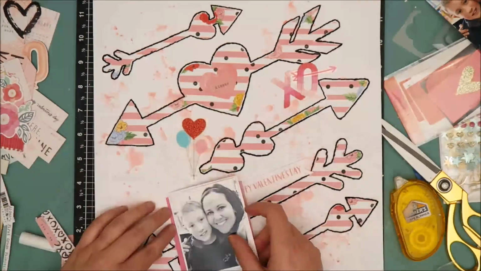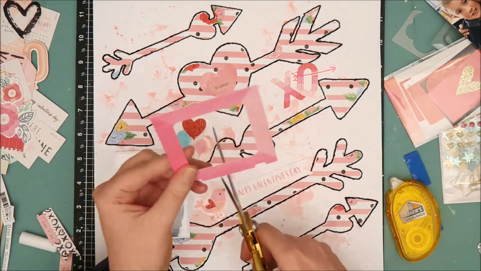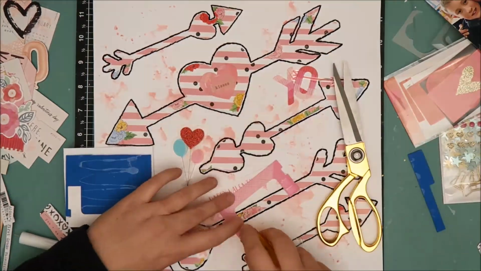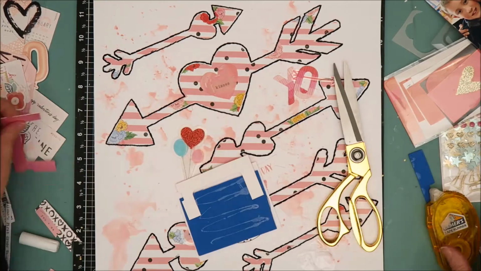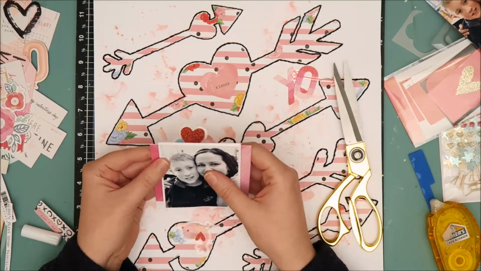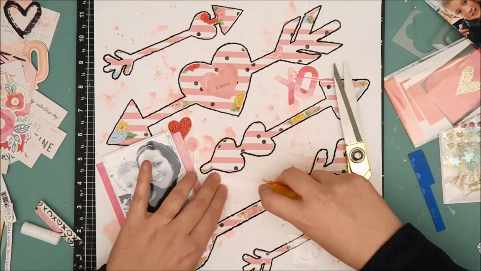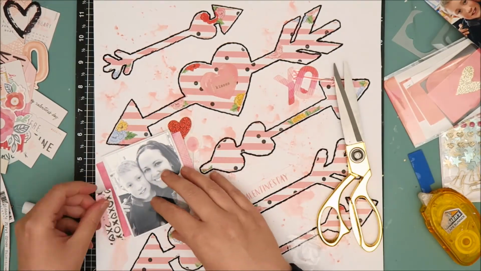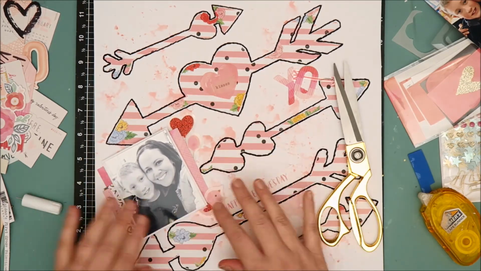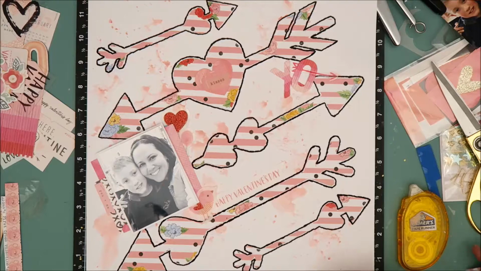So I decided to swap my photo out for a black and white photo, and the reason that I did that, I just really felt like the color photo was competing with all of the colors that I had going on the layout already. So I decided that the black and white photo would just pop a little bit more and that your eye would be drawn to the photo and it wouldn't be in competition with everything else that's going on. And I really do like it a lot better using the black and white photo.